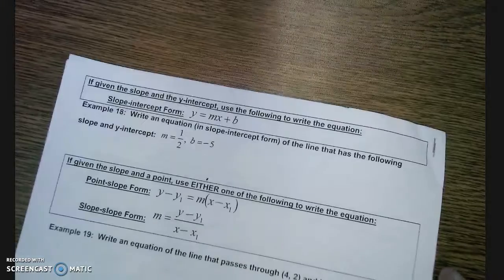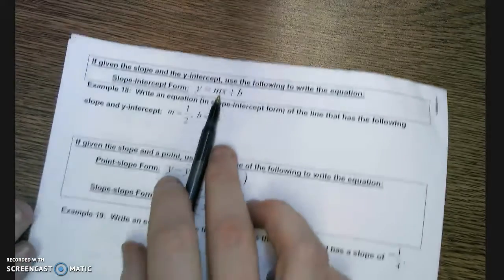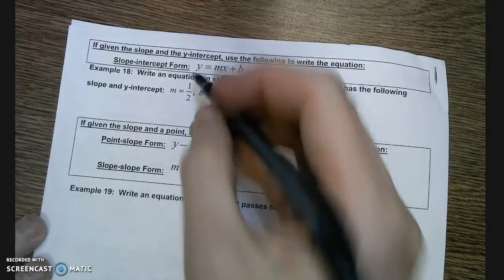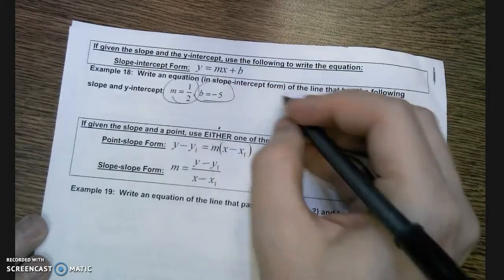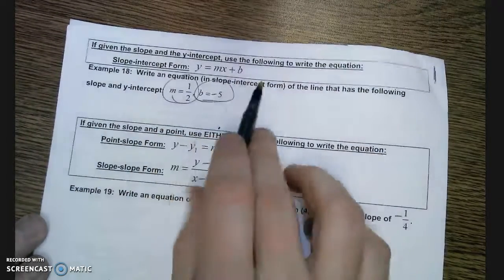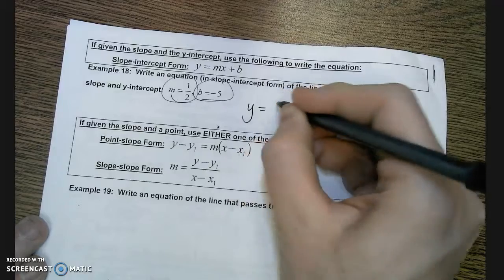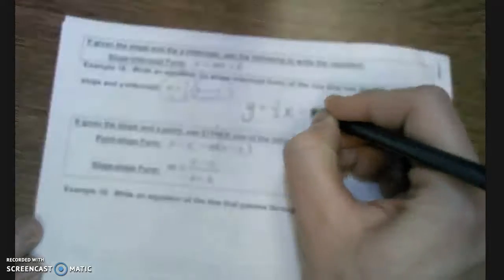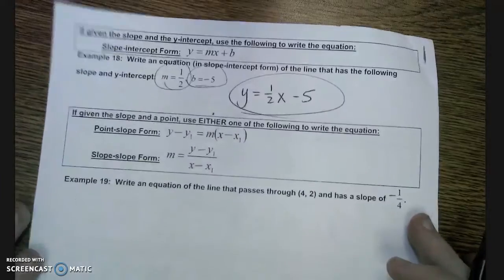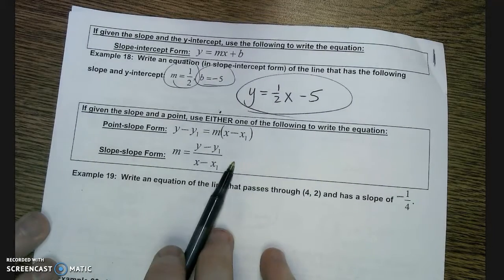On this side, again, we've got slope-intercept form. This is writing equations. So I've given you the slope and the y-intercept, and I want the equation of the line in slope-intercept form. So we would write y equals 1/2 x minus 5. There's your equation.